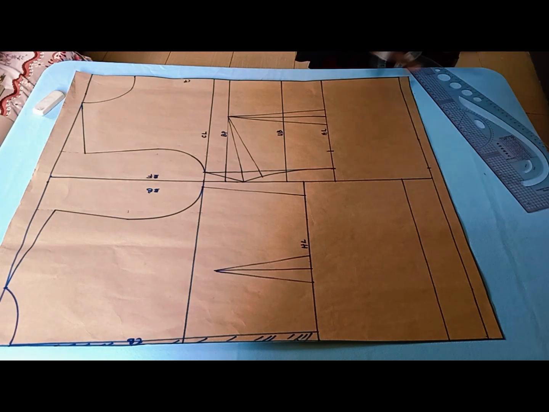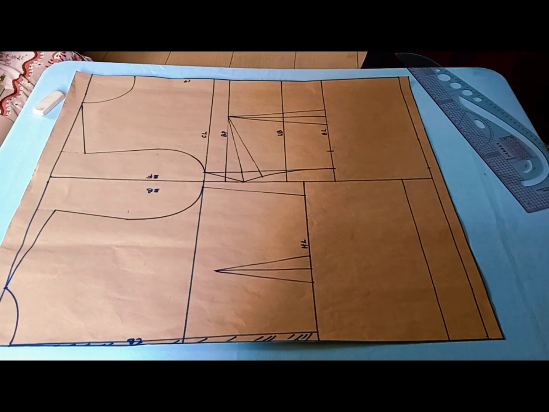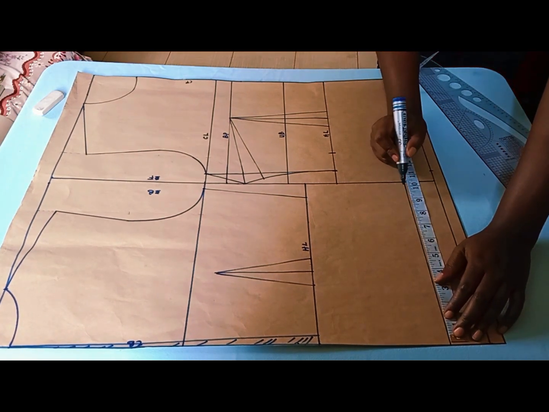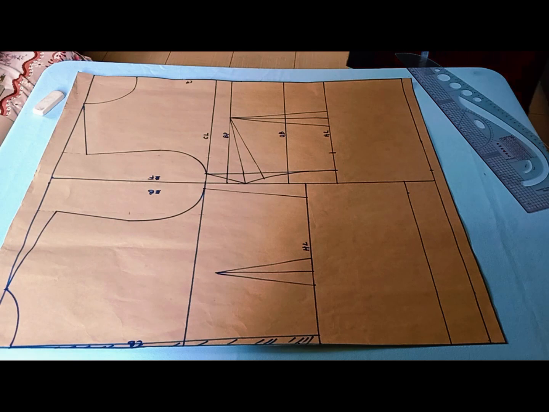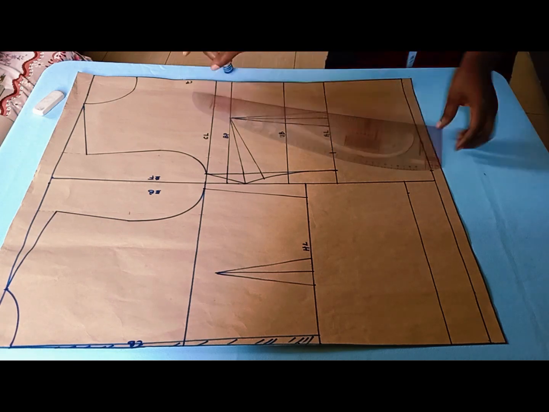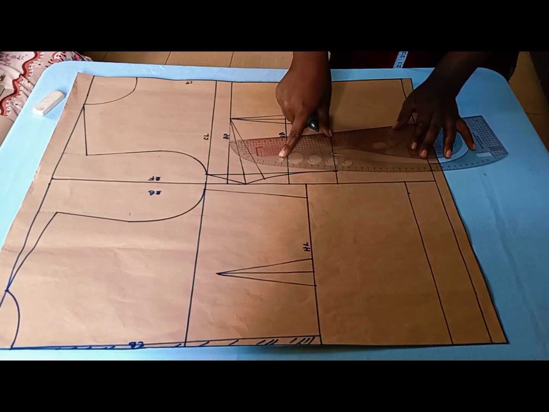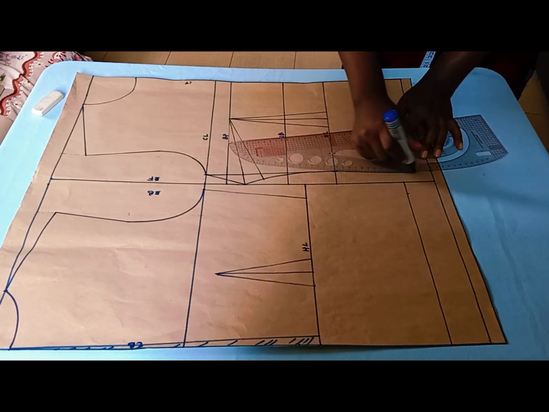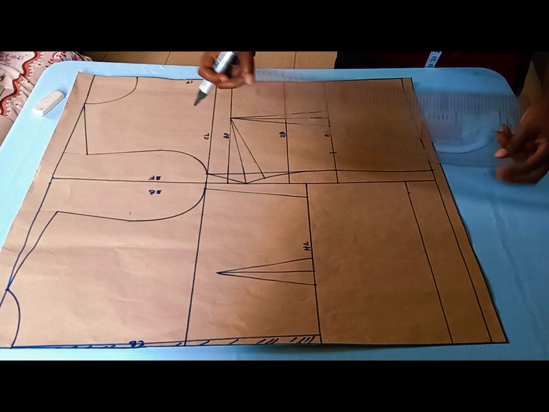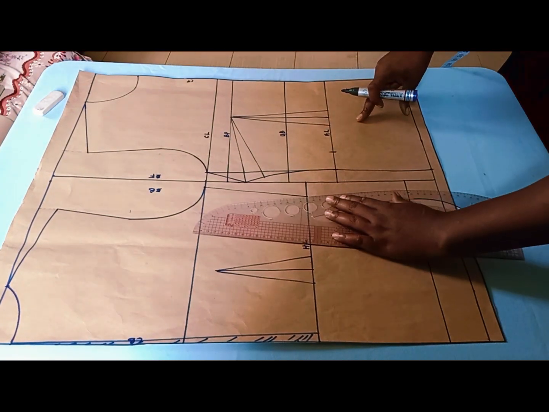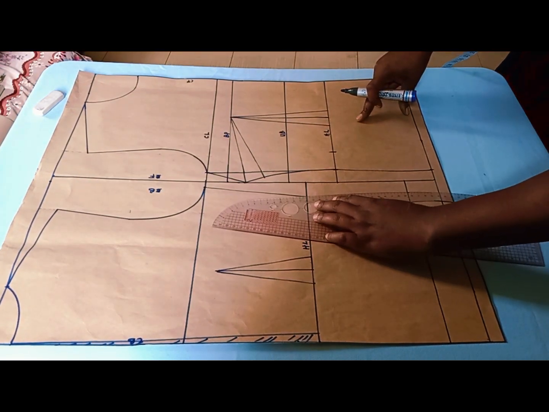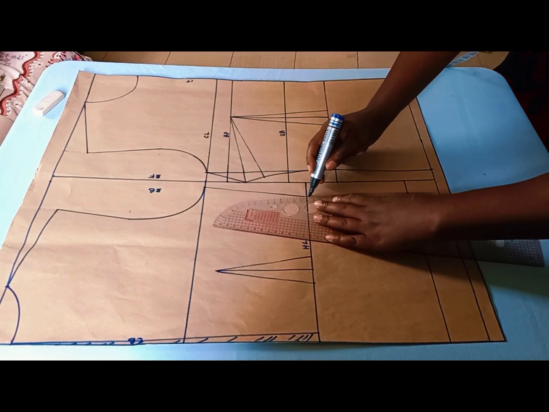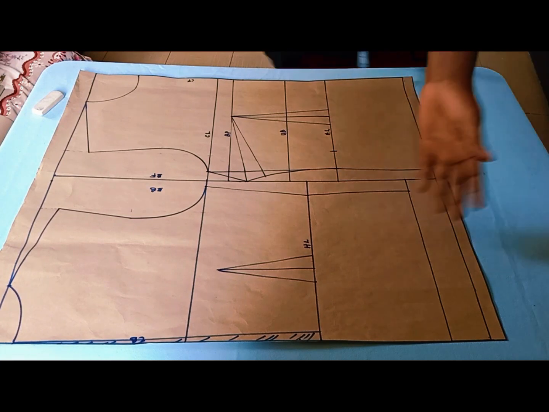So now I'm placing my small hip measurement. My small hip measurement is 38. I'll be dividing that by 4 and placing it on both sides. And then I'll use my curve to join the line. So I've joined the lines.